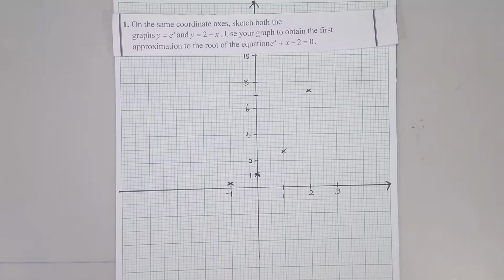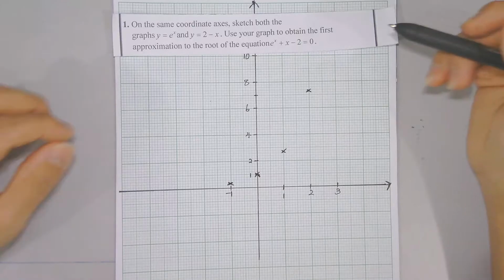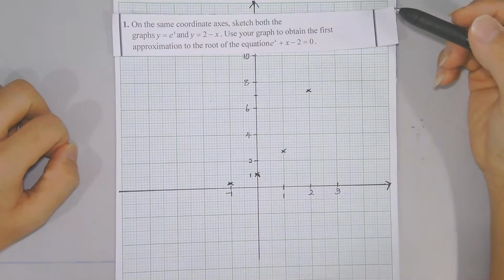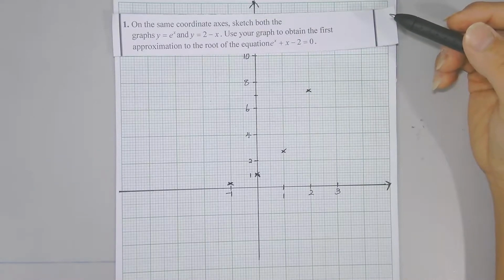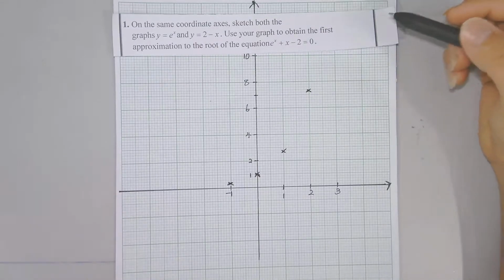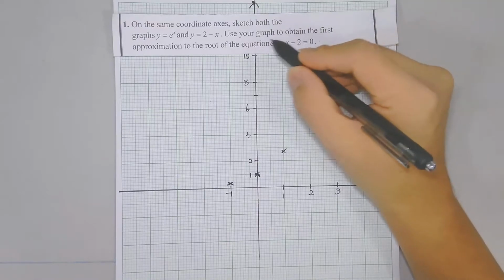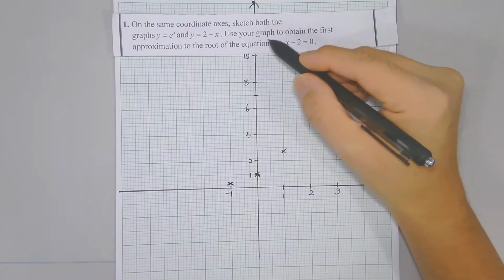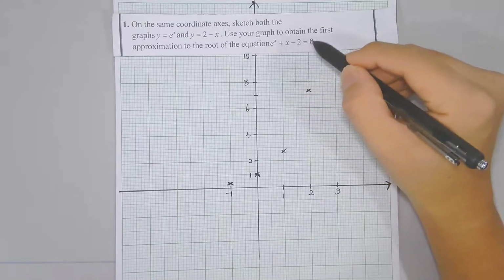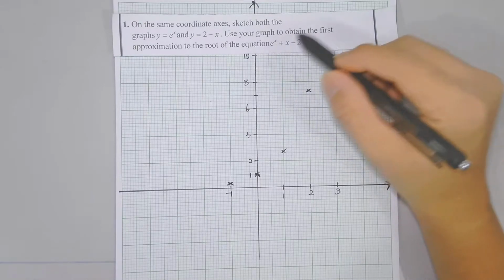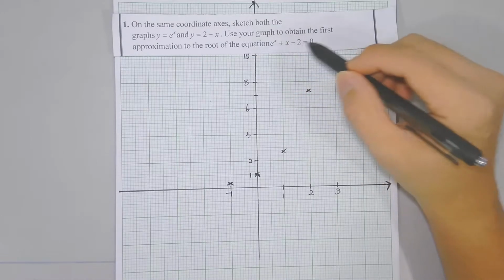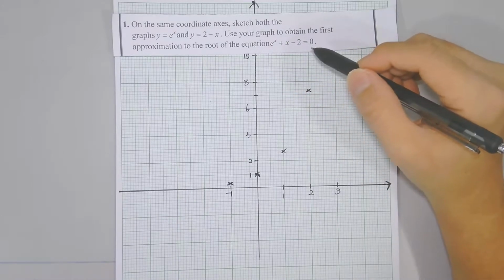Hi, in this video I'm going to show you how to approximate roots. Given a non-linear equation, many non-linear equations are hard to solve using any method to find the roots. For example, if this were a quadratic equation, we could use the quadratic formula or factorization, but not all equations can be solved using a formula or the method of factorization to find the roots.